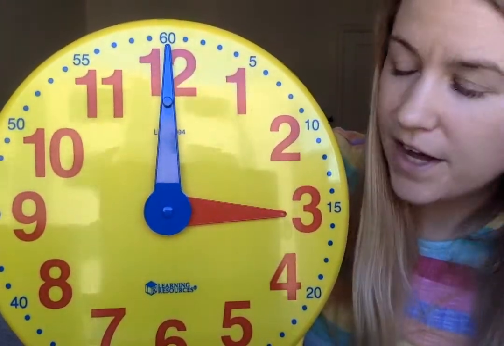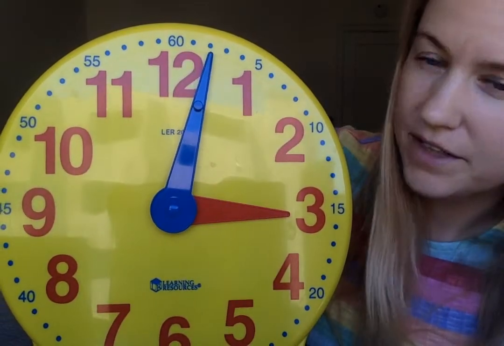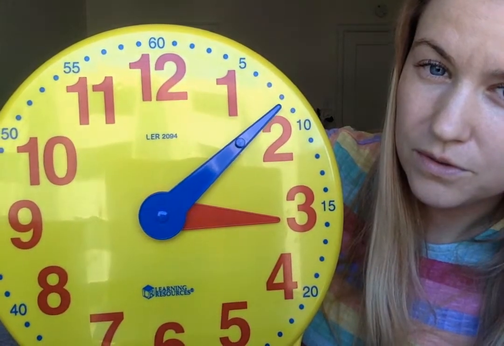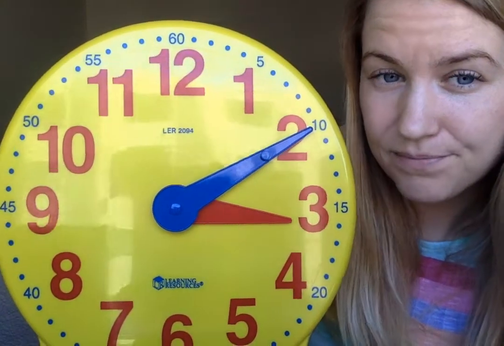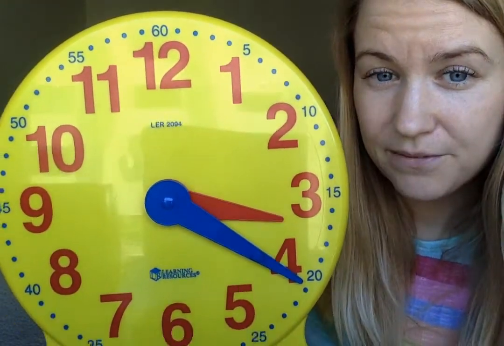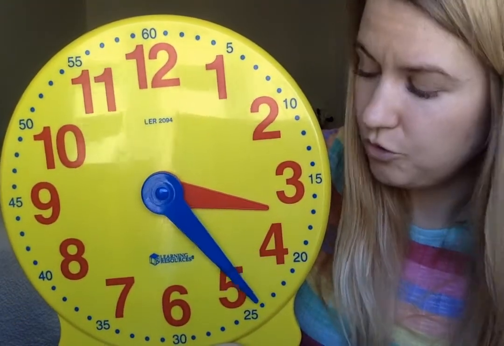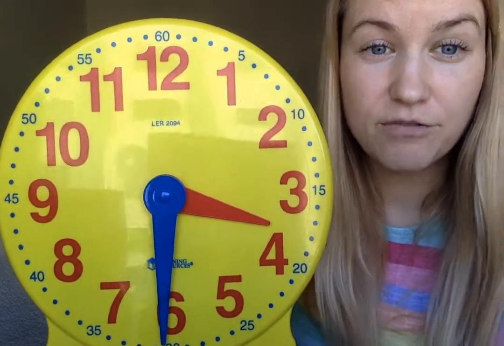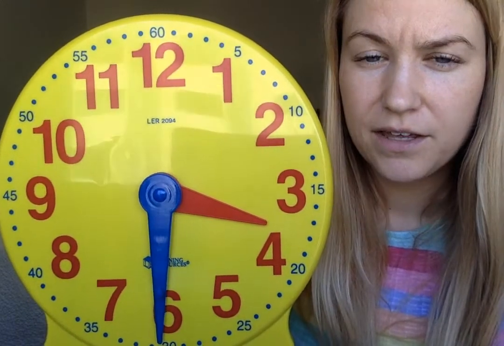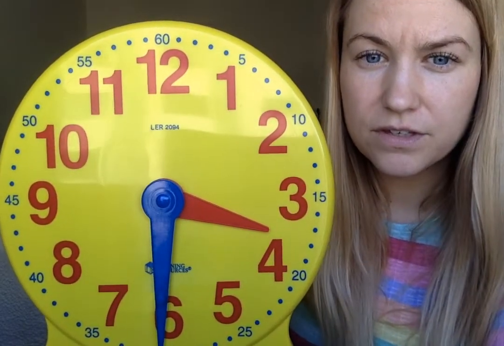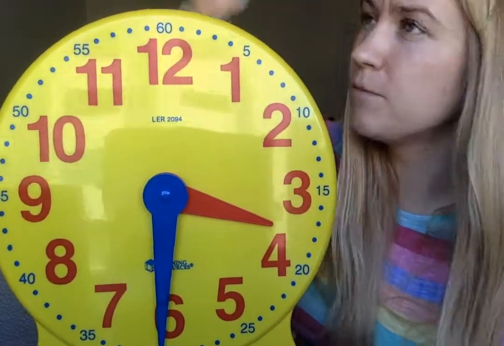So here it's 3 o'clock, and now we continue to go. Now it's 3:10, 3:20, 3:30, so it's halfway between 3 and 4 o'clock. But what did you notice about the hour hand? What's happening to the hour hand as the minute hand moves through its hour?